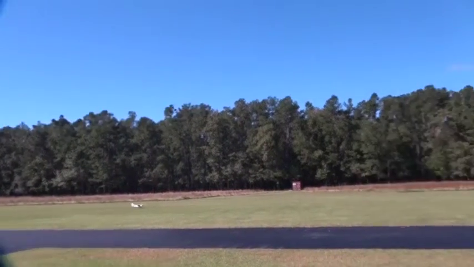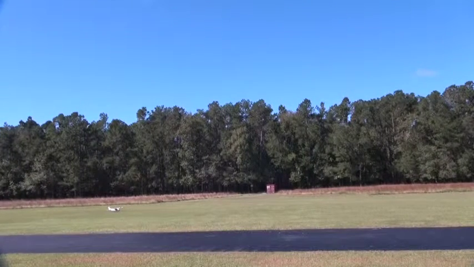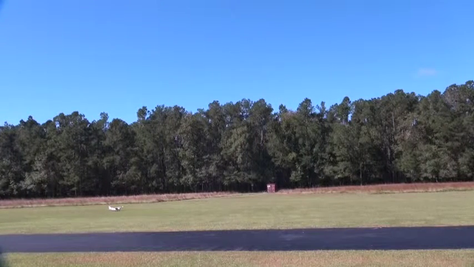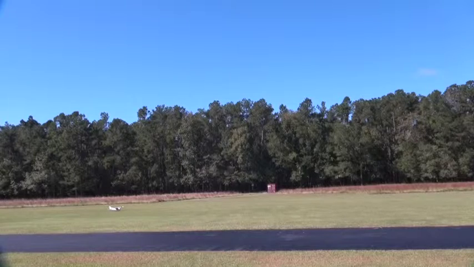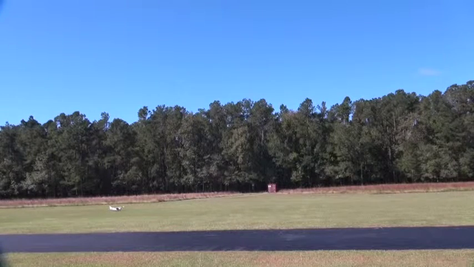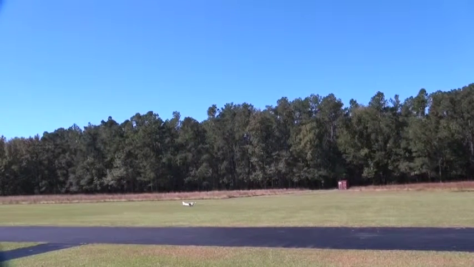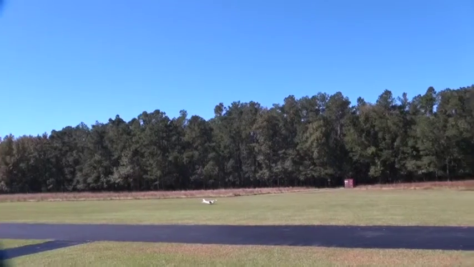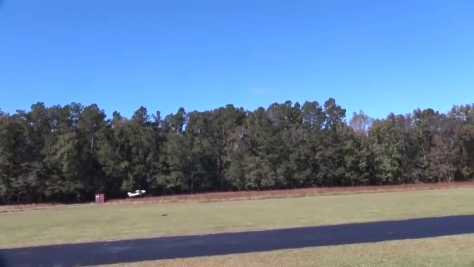Okay. Now what I'm going to do is move the throttle all the way to 70% with intermediate mode and low rates and take off. Here we go. I'm airborne.